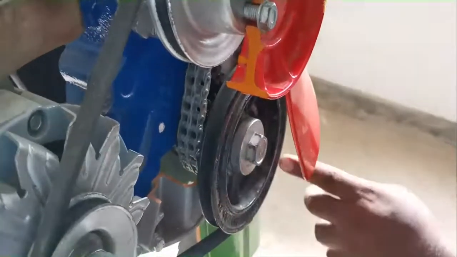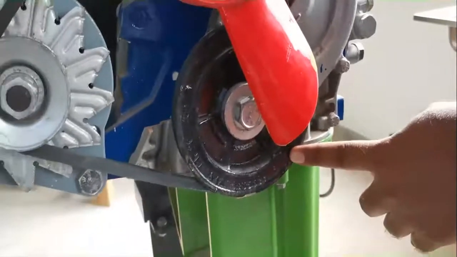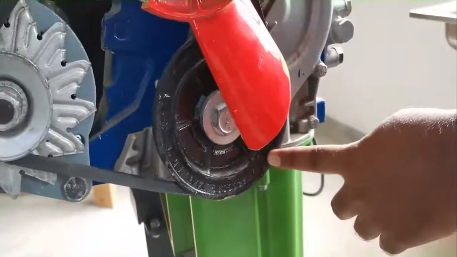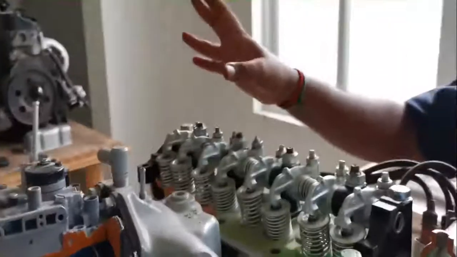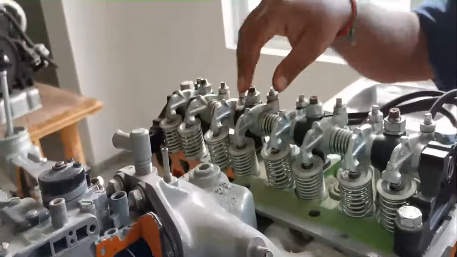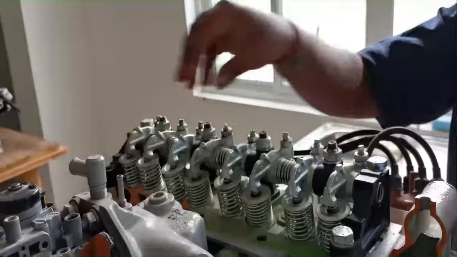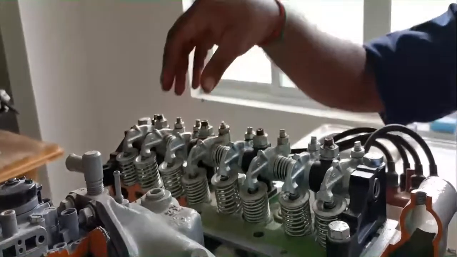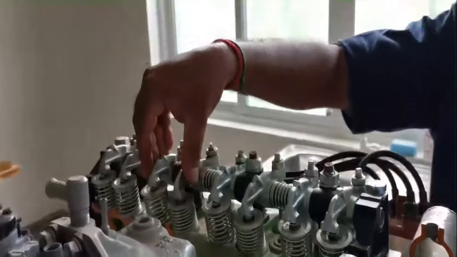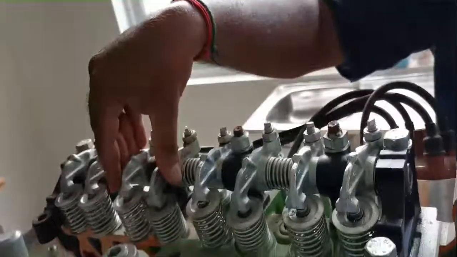So when we rotate this crankshaft by 180 degrees, we get the third cylinder fully open. At that time we can adjust the second cylinder. I already know 1 and 4 are connected and 2, 3 are connected. So when both valves are open in the third cylinder, we can adjust the second cylinder.